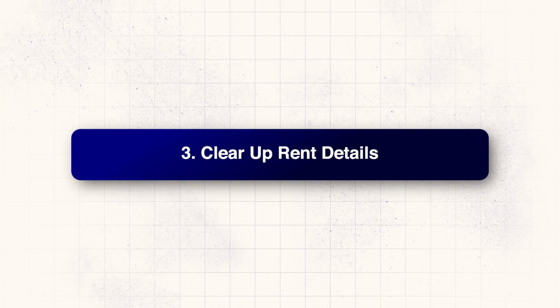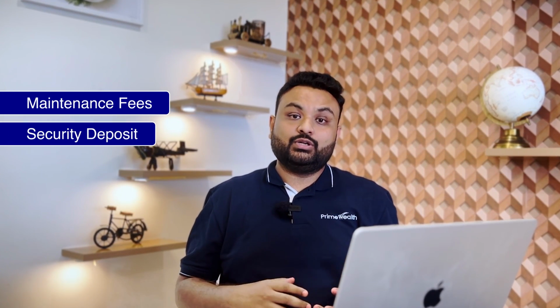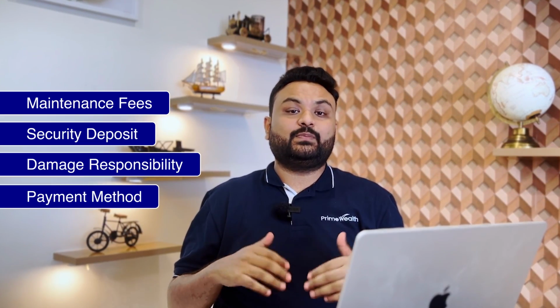Point 3 is to clear up the rental details. Make sure your rental agreement covers the important stuff like maintenance fees, security deposit, who's responsible for damages, and how the rent gets paid each month. Clear communication can save you from a lot of headache later on.